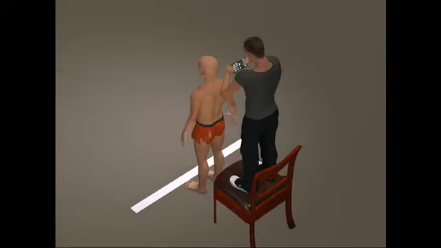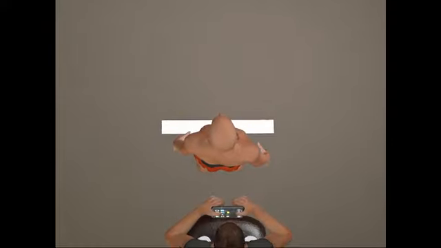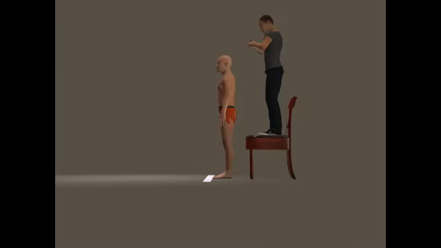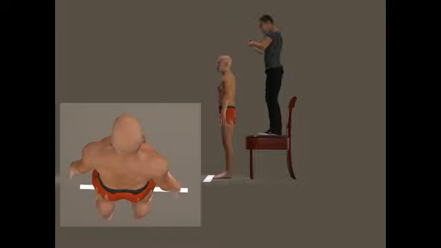So here's how you take that shot. For children, you probably won't need anything to elevate you above them, but for adults, you will need some type of step stool or a chair to stand on so that you can have the camera pointing above down. This will give you the proper perspective and render an image that looks like the one in the lower left-hand corner.